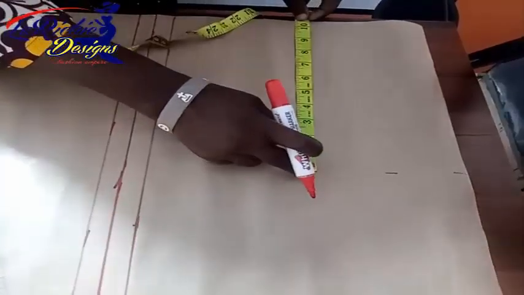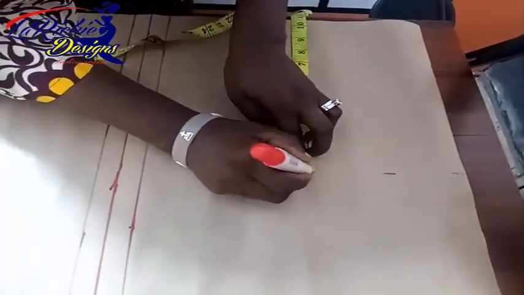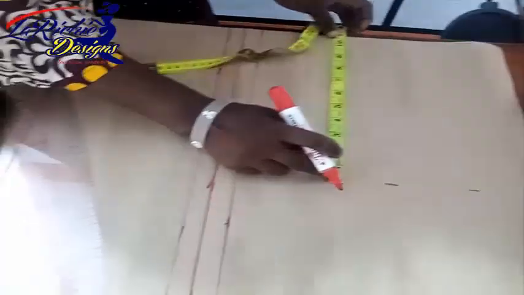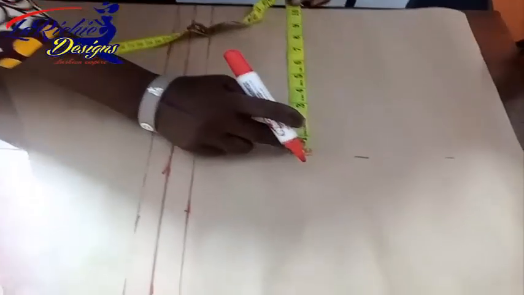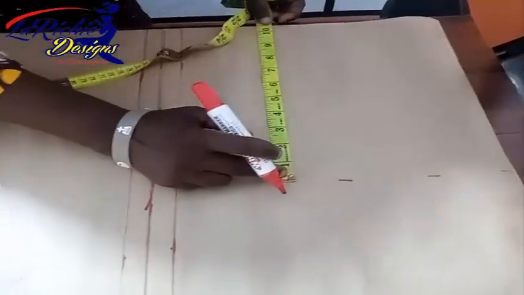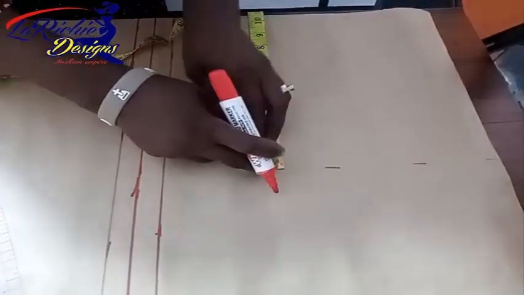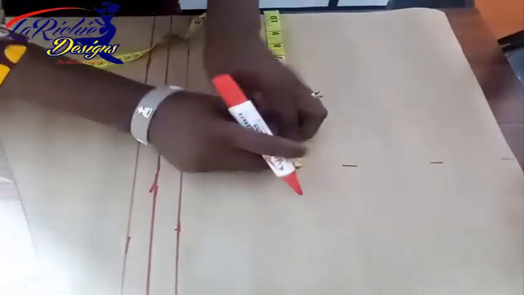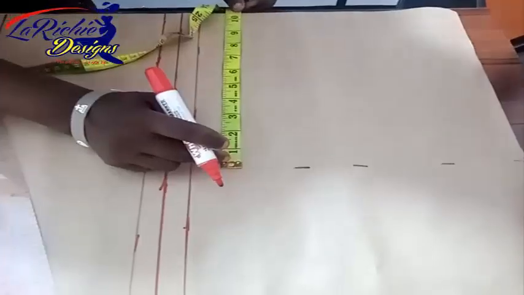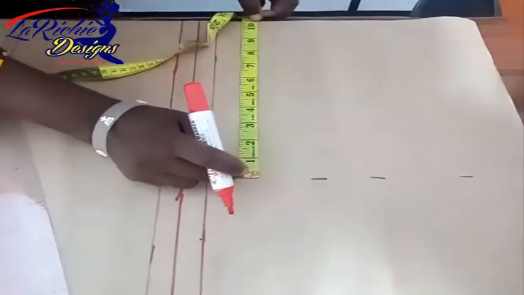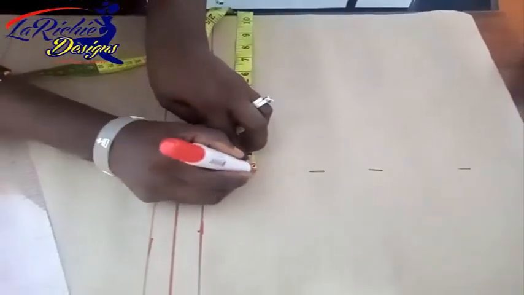Why I'm doing this is to demarcate between the front and the back, and I need a straight line, so I don't want to take any other measurements than the measurements I'm working on. So that is why I'm taking the hip measurements, to get the straight line I need, which is 10.5.